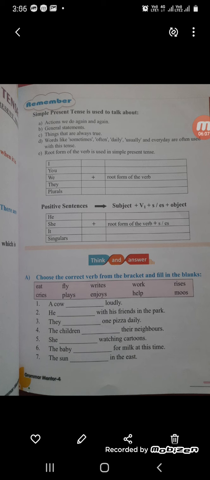Words like sometimes, often, daily, usually and every day are often used with this tense. Now root form of verb is used in simple present tense. रूट फॉर्म मतलब प्लेन जो वर्ब होता है, रन, सिट, जंप, वॉक, दे आर कॉल्ड द रूट फॉर्म. रूट फॉर्म कौन सा वर्ब होता है? जो नॉर्मल वर्ब होता है, जिसको हमने कोई EDS कुछ भी नहीं लगाया होता है, दैट इज कॉल्ड द रूट फॉर्म ऑफ द वर्ब. So root form of the verb is used with simple present tense, like I, you, we, they, plural, they always take the root form.